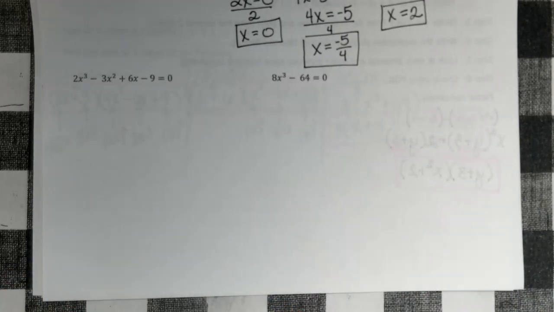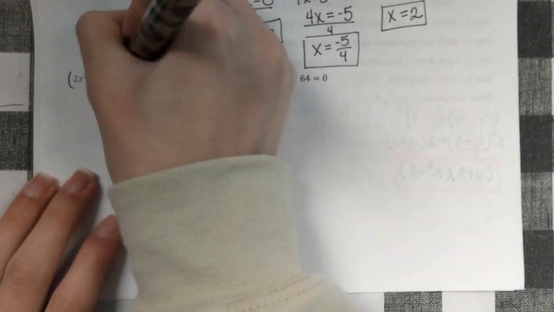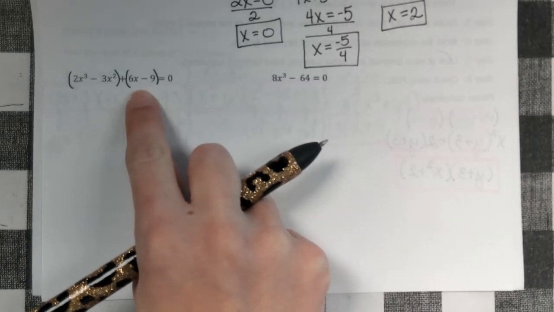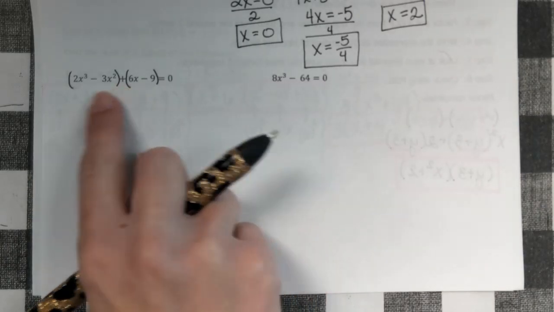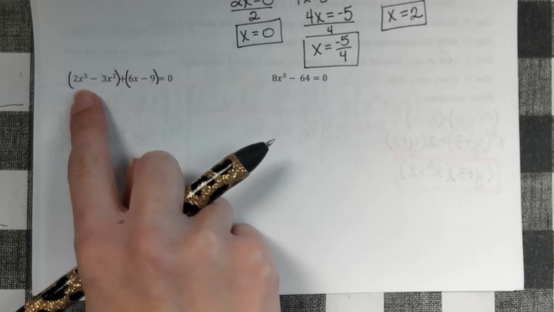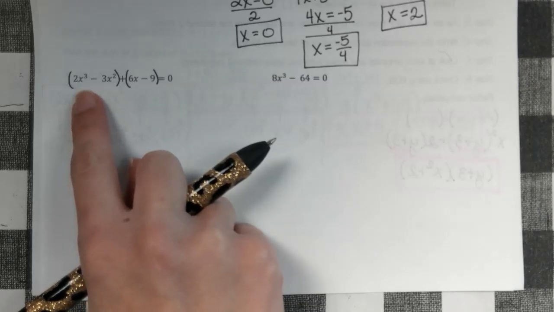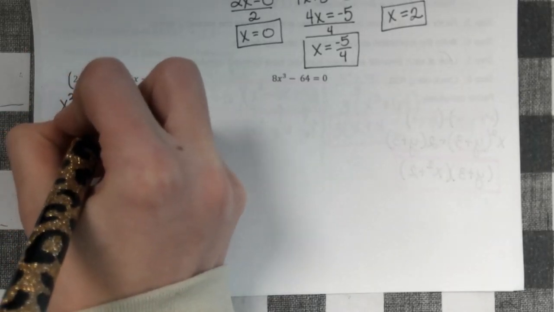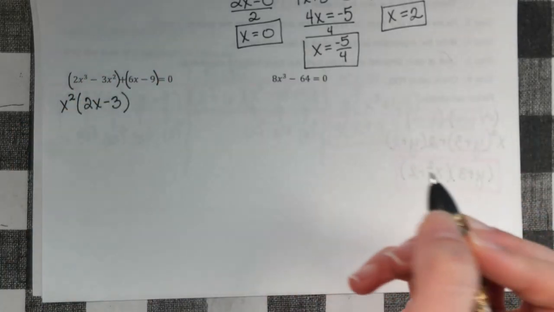2x cubed minus 3x squared plus 6x minus 9 equals 0. I have 4 terms. Do I have a GCF? No. What do I do with 4 terms? Grouping. So I group my first set, I group my second set. Do I need to change my sign? No, because it's a plus in the middle. So between 2x cubed minus 3x squared, what could I take out? X squared. That leaves me with 2x minus 3.